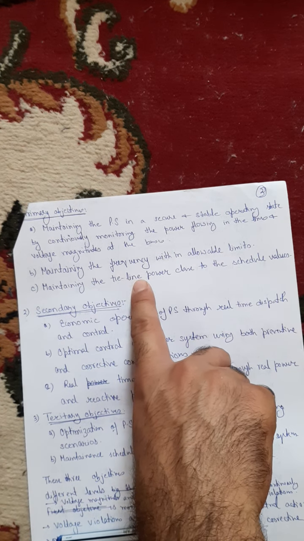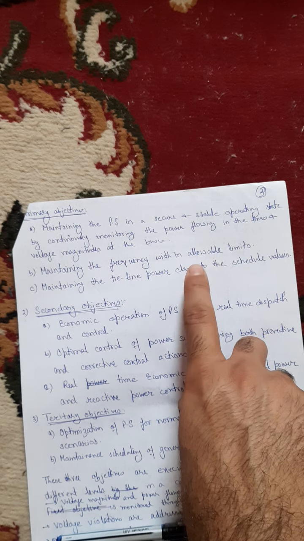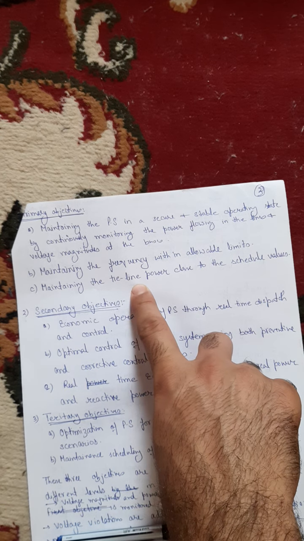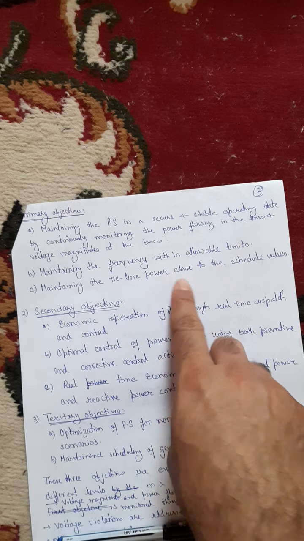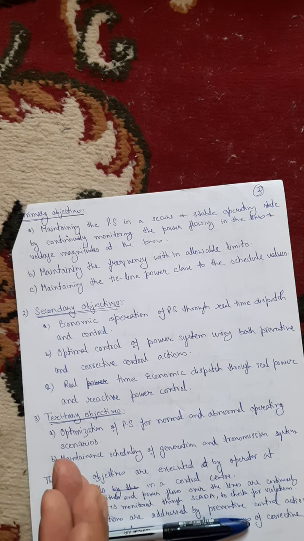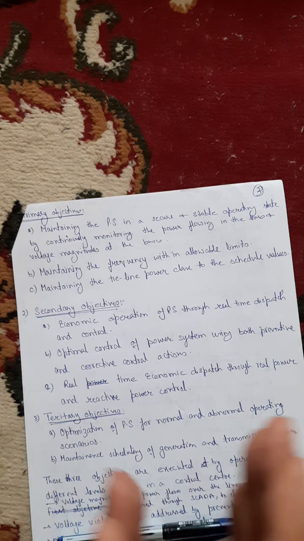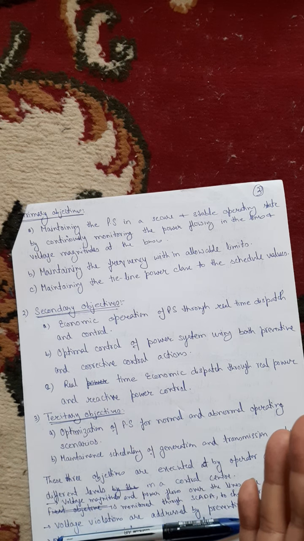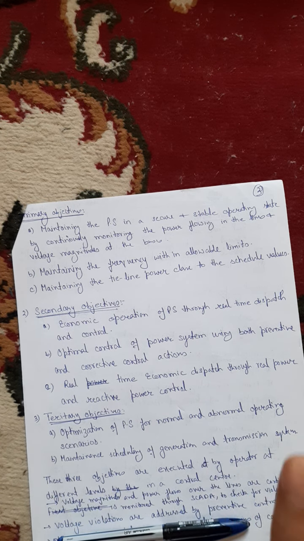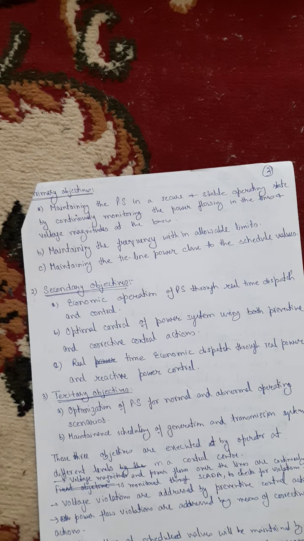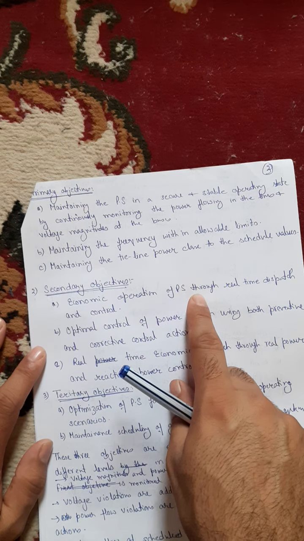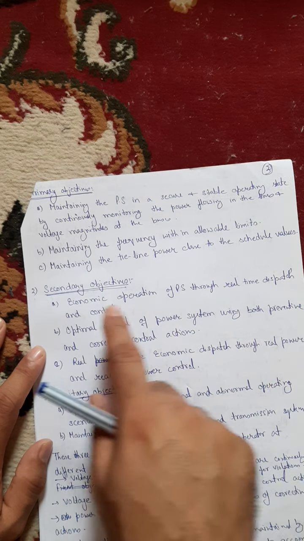This was discussed in unit number 3, where I was telling you about the two area power system. At that time I told you about tie line power. The power that flows from one area to another area through a tie line is called tie line power. It should be at its standard value as per the contractual agreement. It should not vary from its contractual agreement. Next comes the secondary objective, economic operation of the power system through real time dispatch and control.